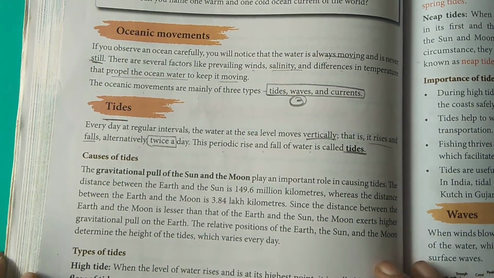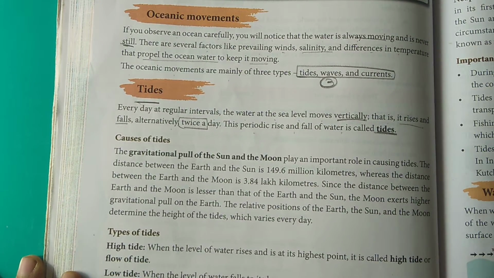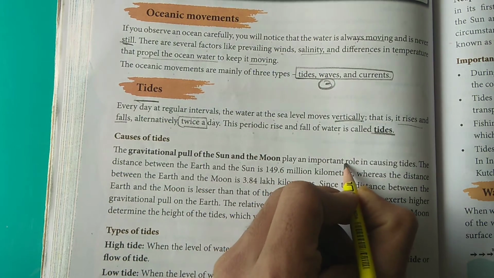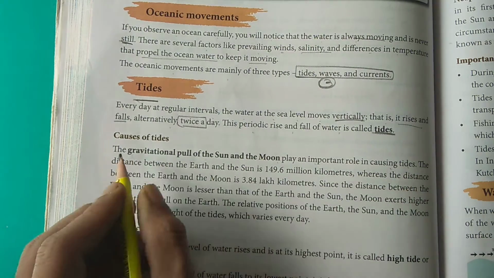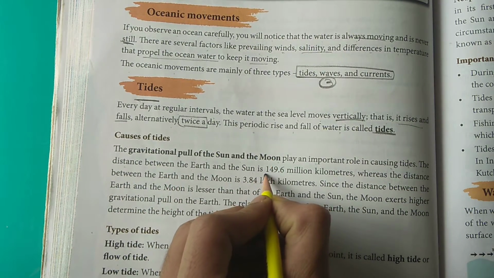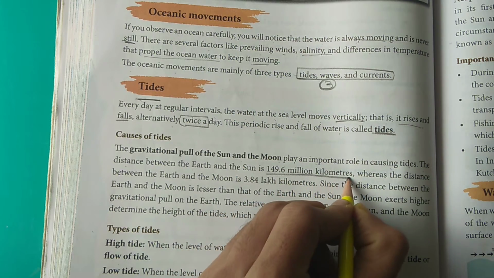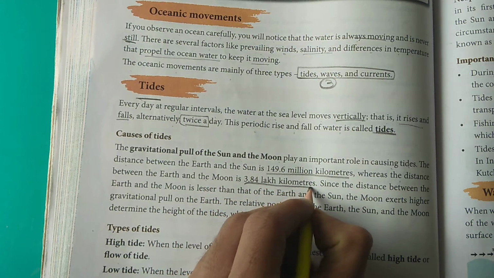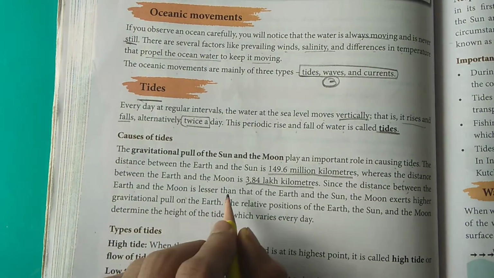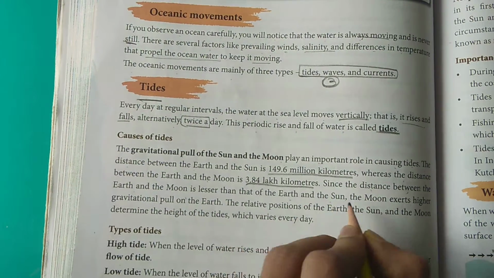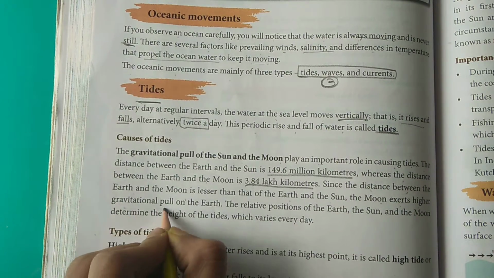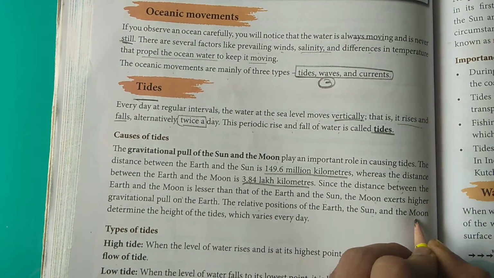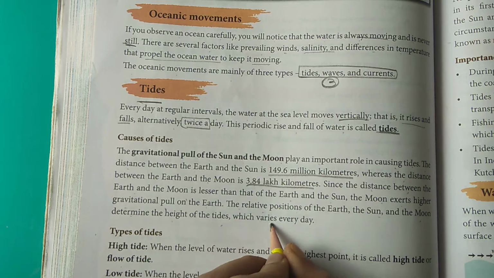Now we will be studying what the causes of the tides are. The gravitational pulls of the sun and moon play an important role in causing tides. The distance between the earth and the sun is 149.6 million kilometers, whereas the distance between the earth and the moon is 3.84 lakh kilometers. Since the distance between the earth and the moon is less than that between the earth and the sun, the moon exerts a higher gravitational pull on the earth. The relative positions of the earth, sun, and moon determine the height of the tides, which varies every day.